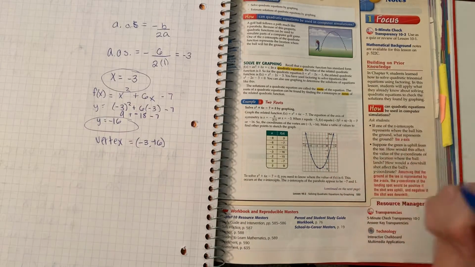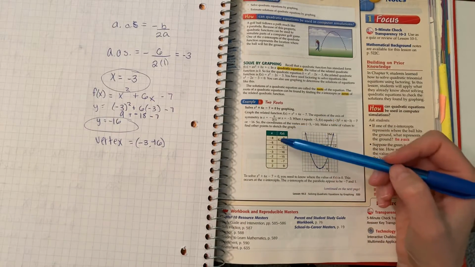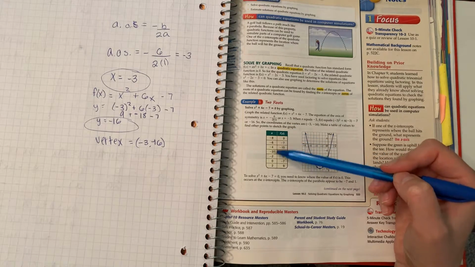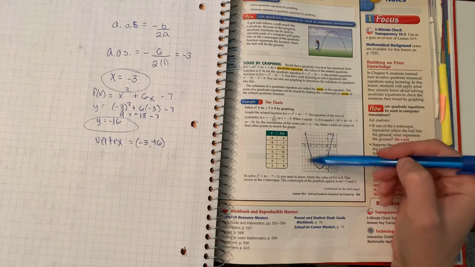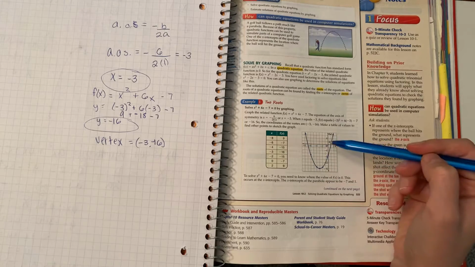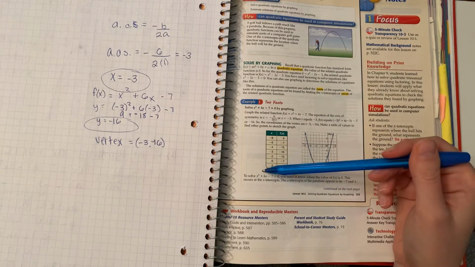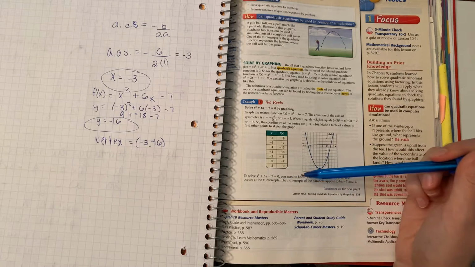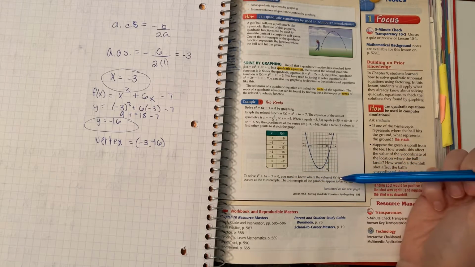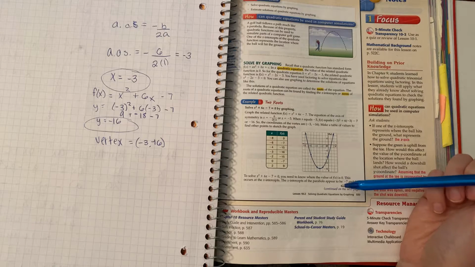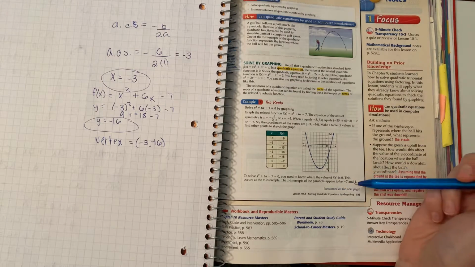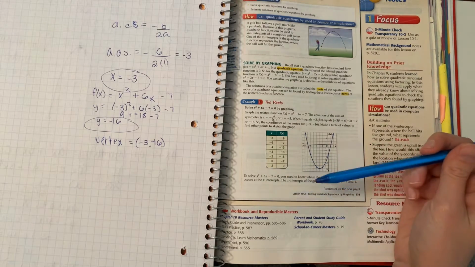Make a table of values to find the other points on the sketch. And so now they did the values, -8 all the way through +2, and then they graph this beautiful parabola. They say now, to solve x squared plus 6x minus 7 equals 0, you need to know where the value f of x is equal to 0. This occurs at the x-intercepts.